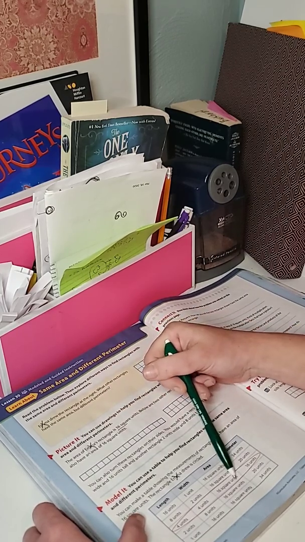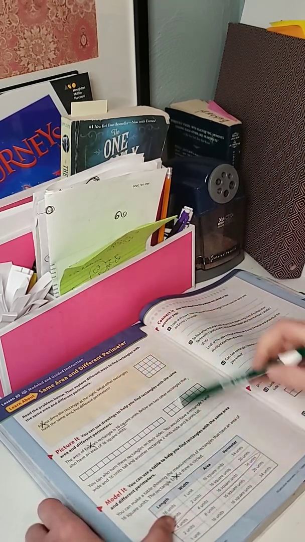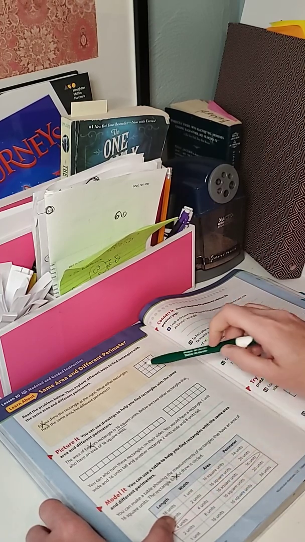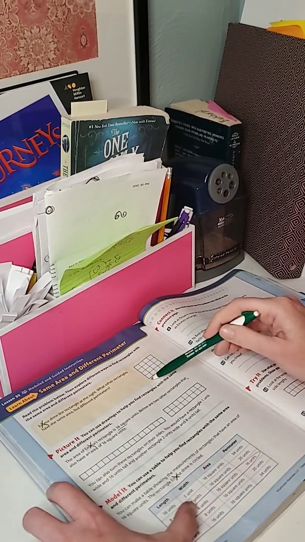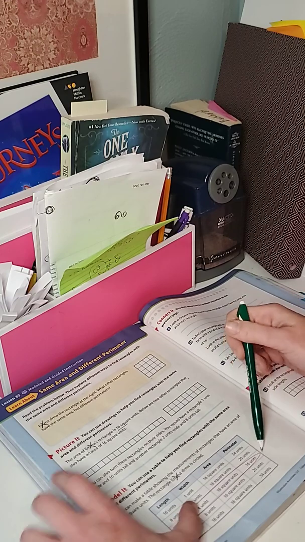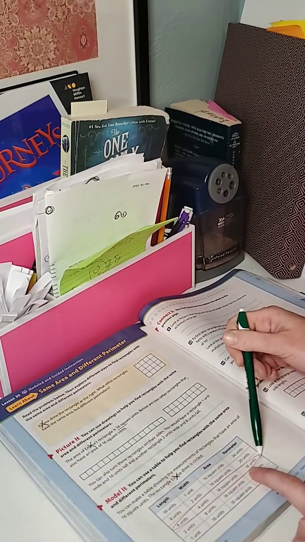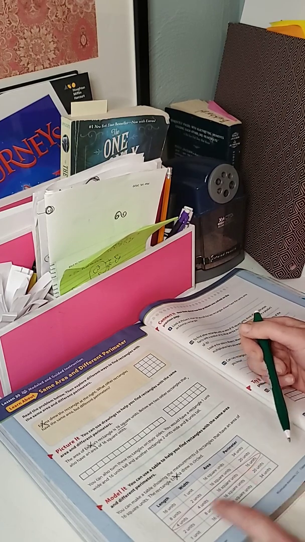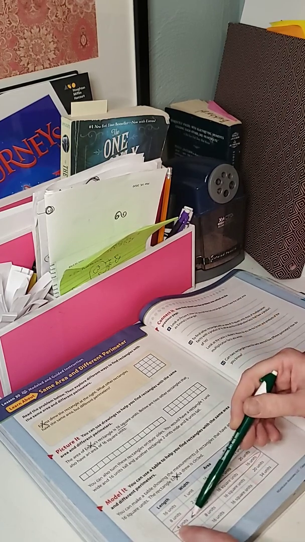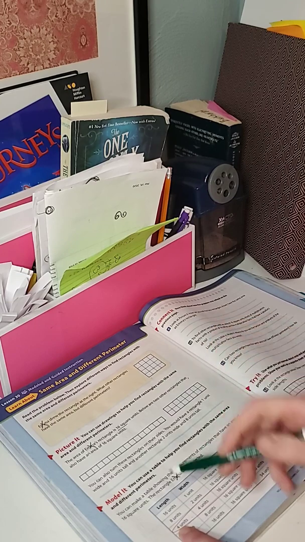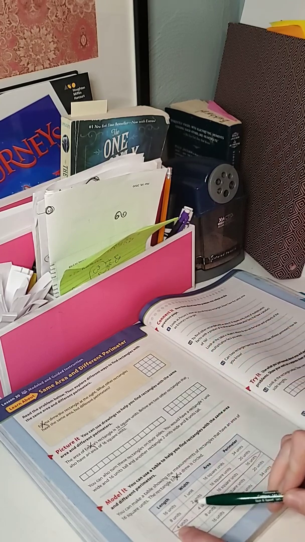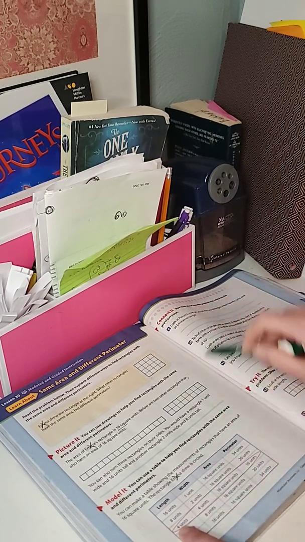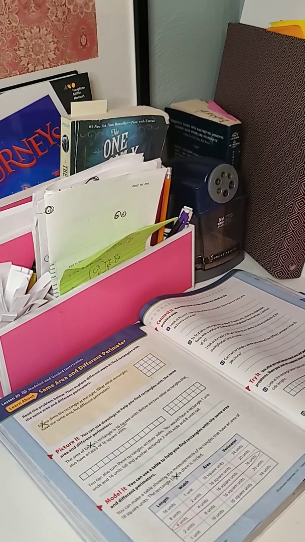Area, 16 square units. That's the one he drew. 4 units the length, 4 units the width. And then if you count all the way around, it would be 16. Because if one side is 4, the other side is 4. So it's 4 units and 4 units and 4 units and 4 units. And that would be 16.